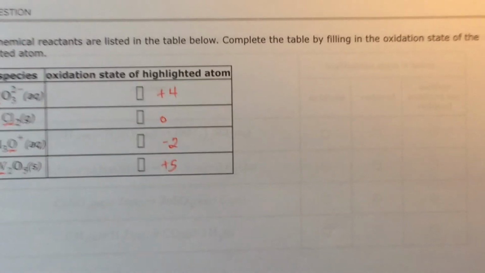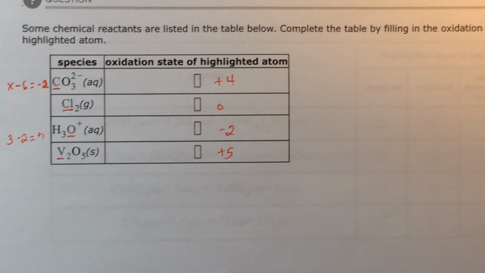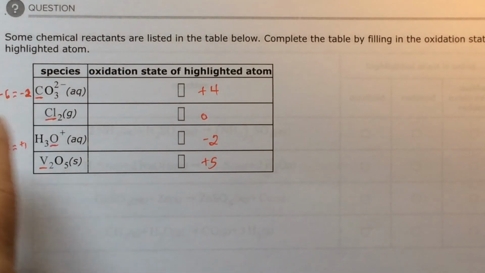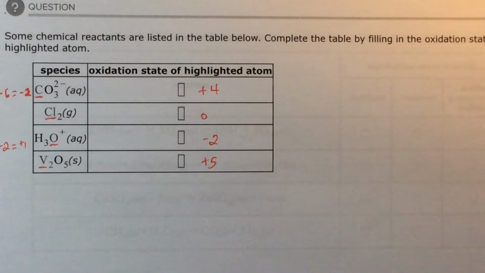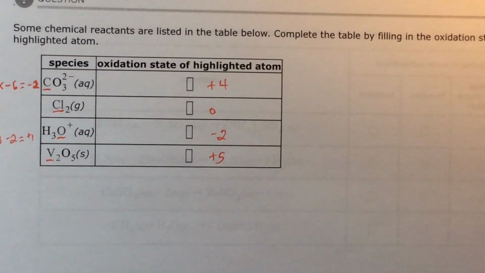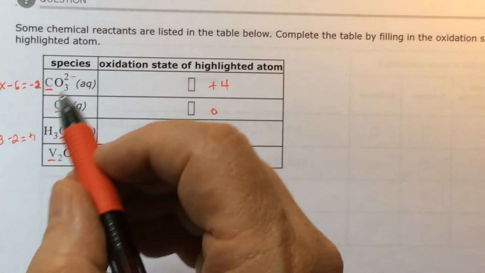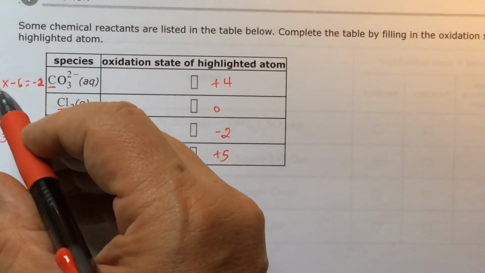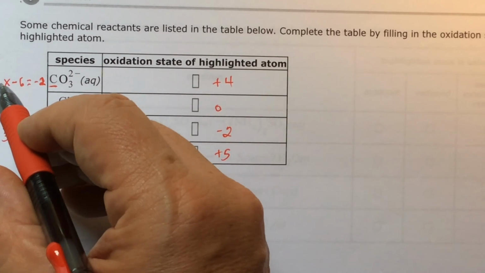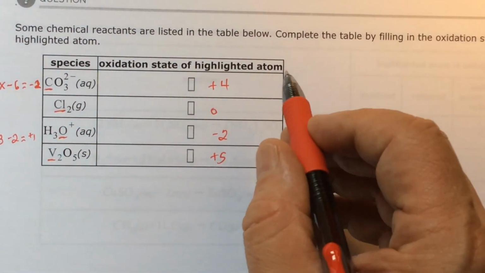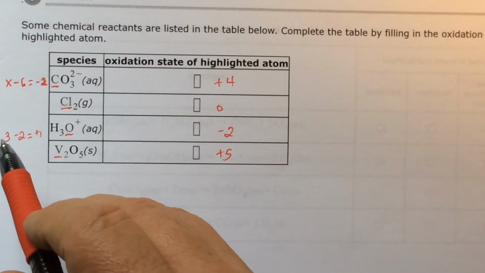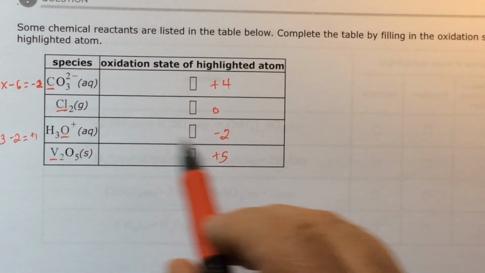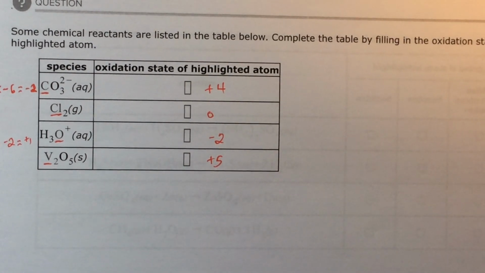Let me do this again. I'm sorry, I didn't see that you couldn't see. All right, so for carbon I've got x minus 6, because negative 6 was the oxygen: 3 times negative 2 is negative 6. And then the carbon is something minus 6 equals negative 2, so that's 4. And then here, 3 positive 1s minus 2 equals positive 1, which is true. Okay? Hope that helps.